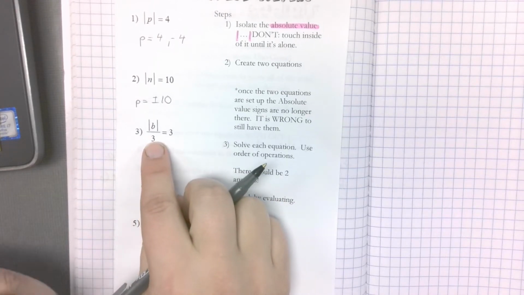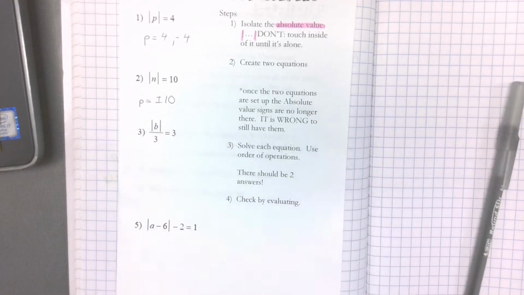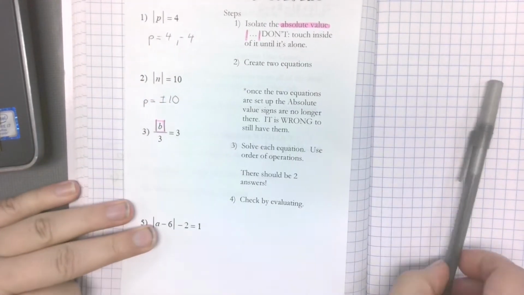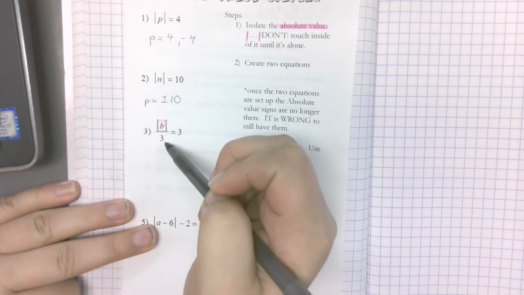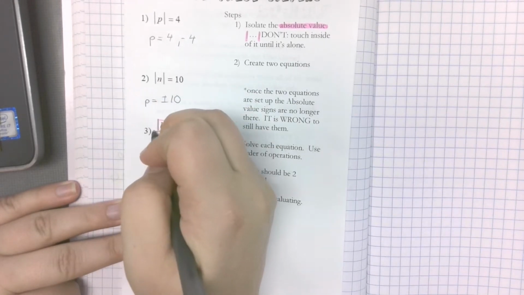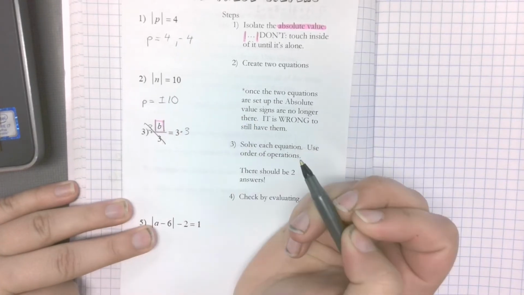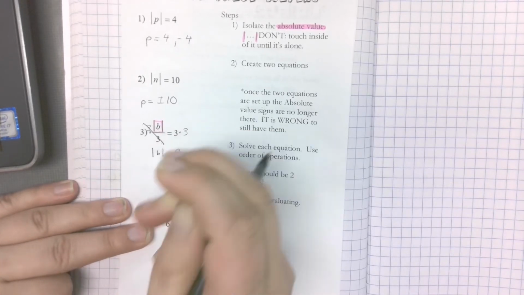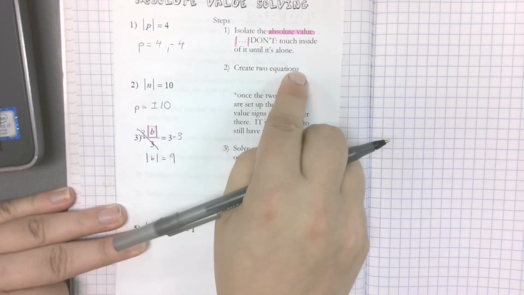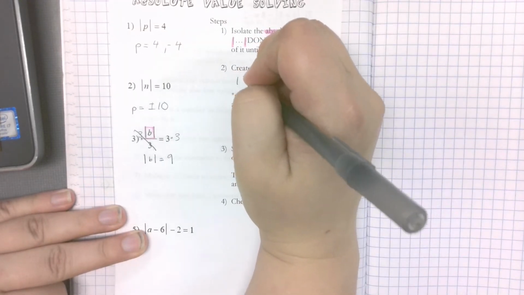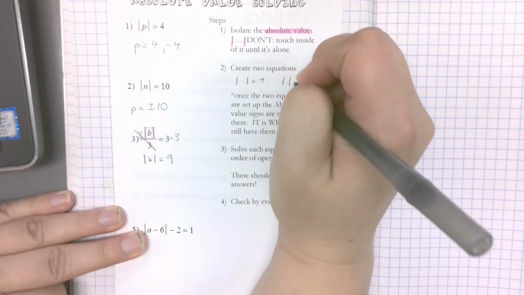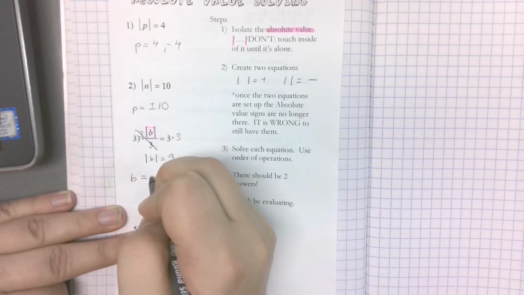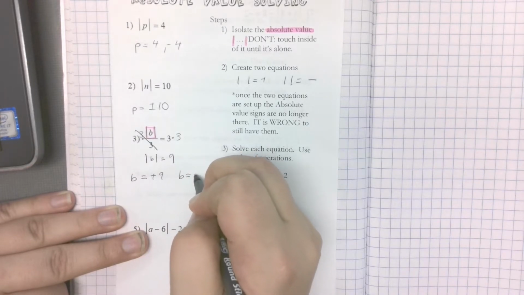This is the first time we're going to have one where we need to do a step first. We're not going to touch anything in the absolute value. We got to get that alone first. Right now we're dividing by 3, so to undo the division, we're going to multiply both sides by 3. So we get the absolute value of b is equal to 9. Now that we have it alone, we create two equations. It's always going to be the absolute value equal to a positive, the absolute value equal to a negative. So I have b equals plus 9 and b equals minus 9.